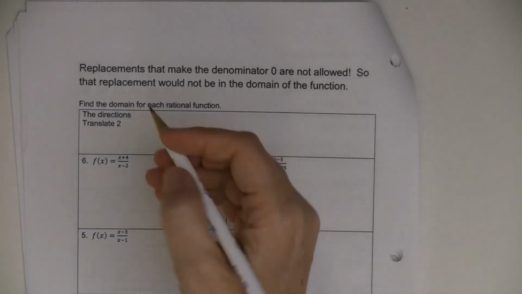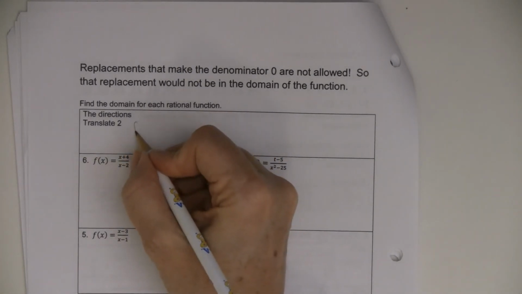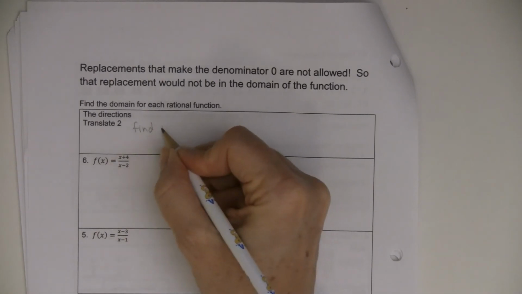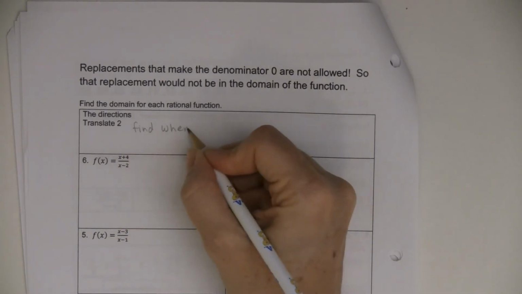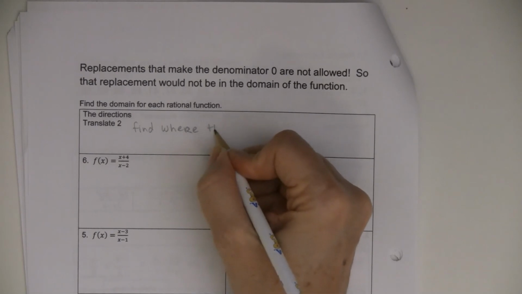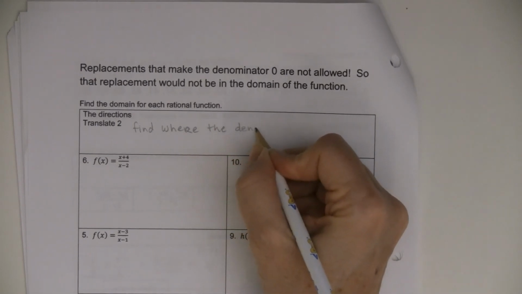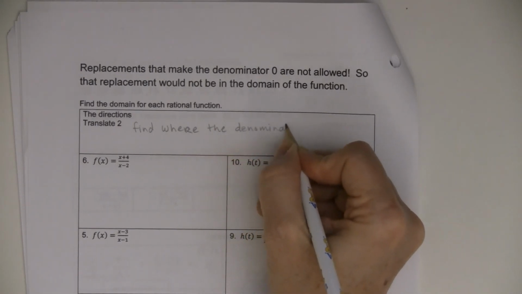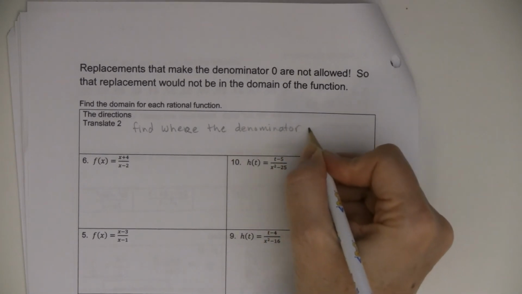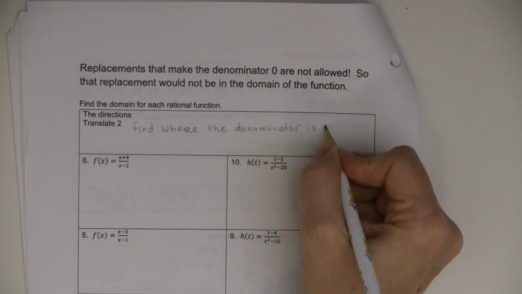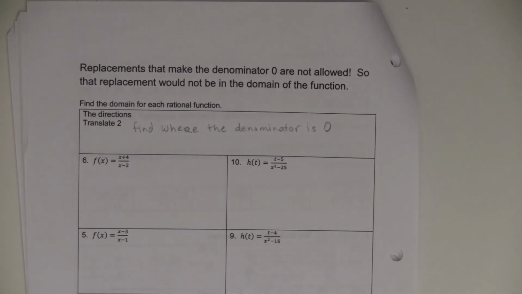And so here we're needing to find where the denominator is 0. And we're not finding where the denominator is 0 because it's a good spot.